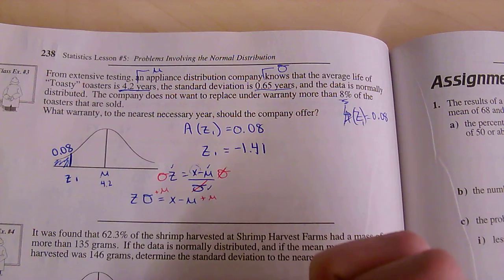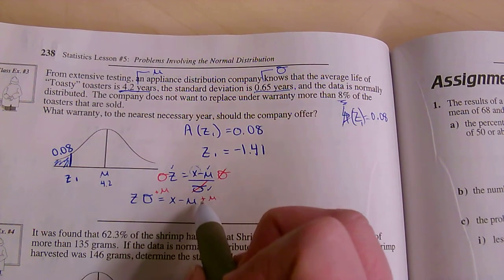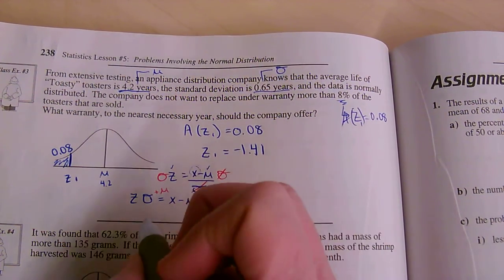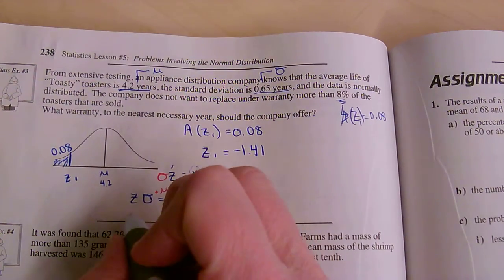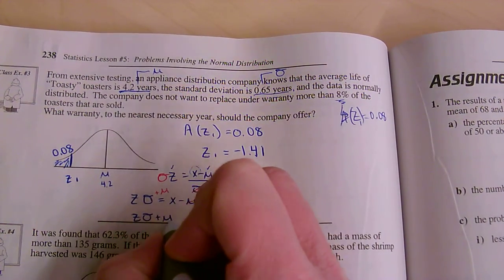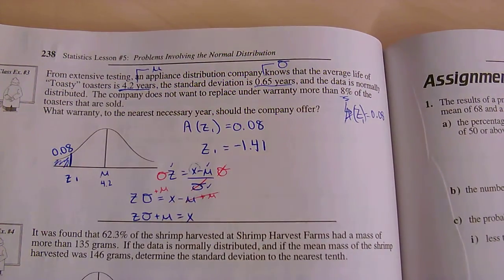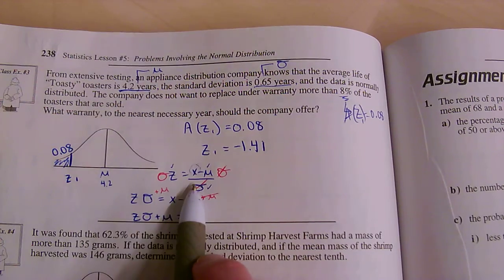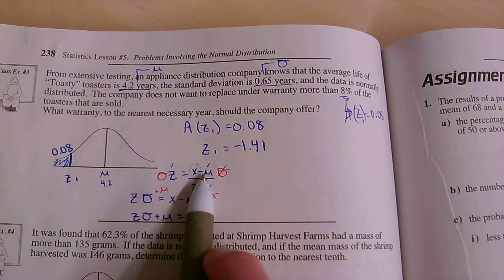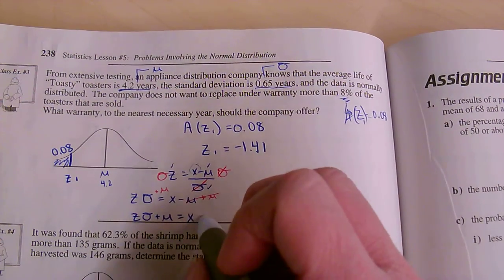So then I would need to add it to both sides, so minus mu plus mu is no mu. And then we would have z sigma plus mu is equal to x. So I like solving for my formula first this way, but if you want to substitute in here and then solve, you can totally do that.